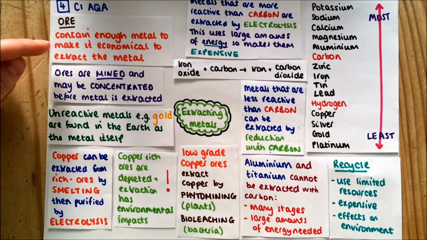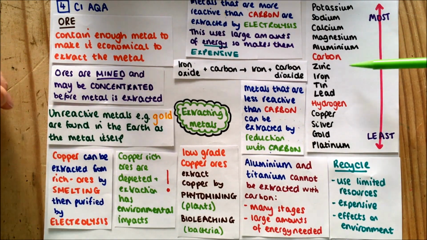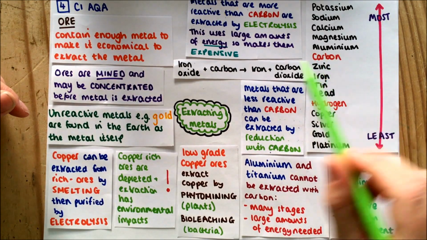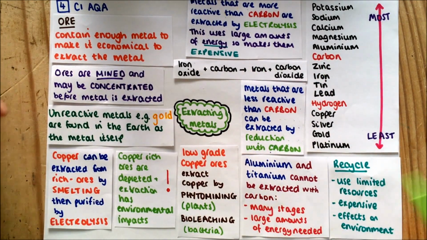So we've talked about the definition of ores, what they are, the fact they're mined, checking that reactivity series. If they're more reactive than carbon, we have to use electricity to get them out of the rock. And if they're less reactive than carbon, we can react them with carbon. Carbon being more reactive will steal the oxygen away, leave the metal on its own for the manufacturer. We've talked about copper rich ores, removing it with smelting, copper low grade ores, using plants and bacteria, so phytomining and bioleaching. Try and remember those two terms.